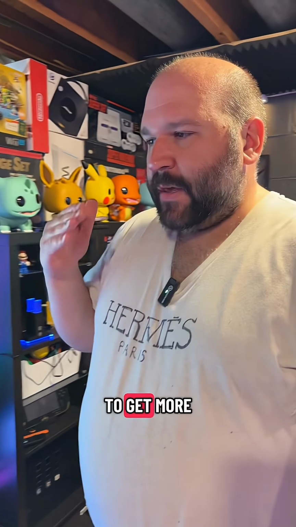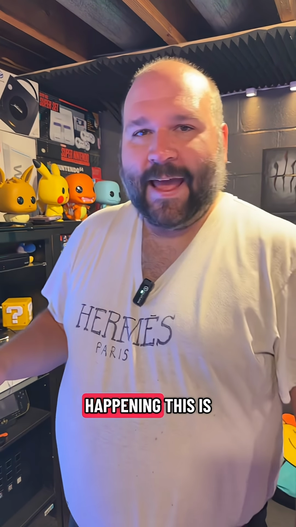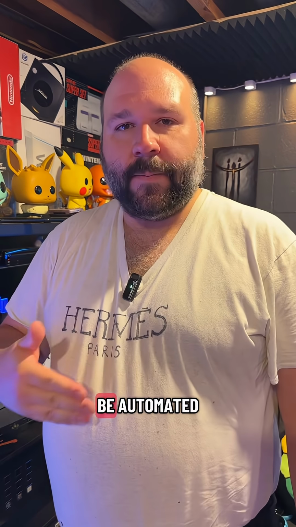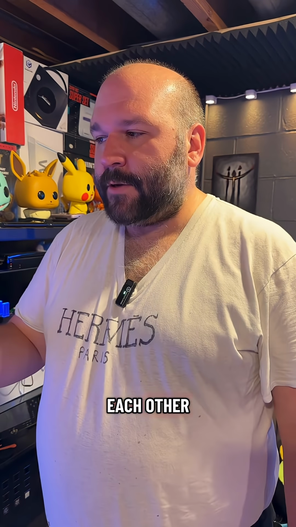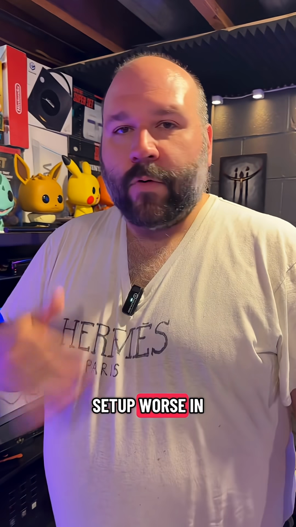Our technology was supposed to get more user-friendly and easier and more automatic the longer it went on. This is not happening. This is becoming more and more complicated the more stuff that I add to the system that's supposed to be automated. This stuff is supposed to sense each other, recognize each other automatically through HDMI. It's making my setup worse in every aspect.